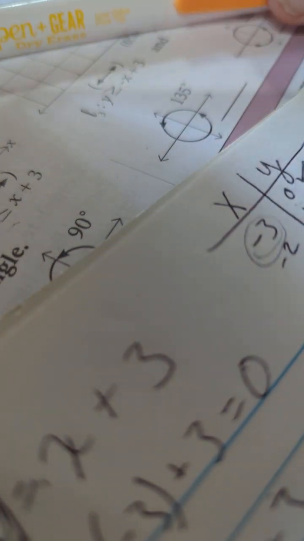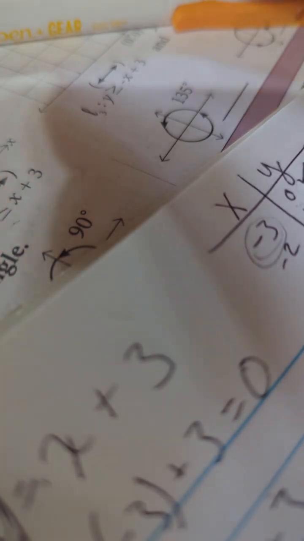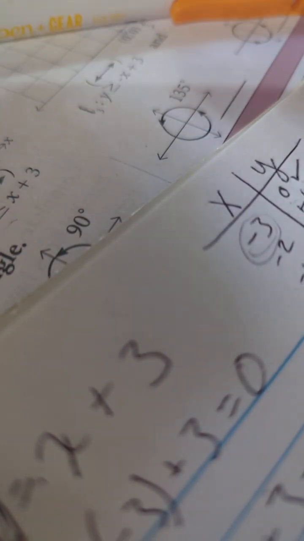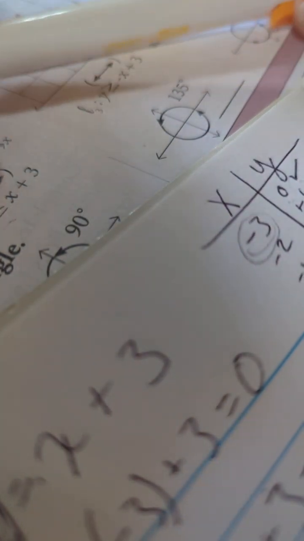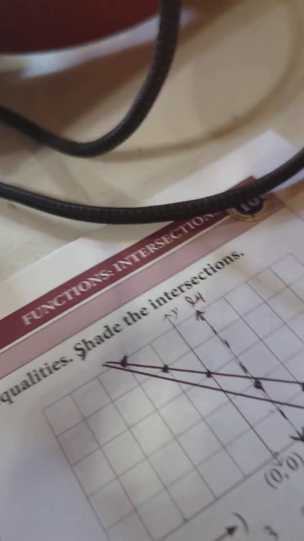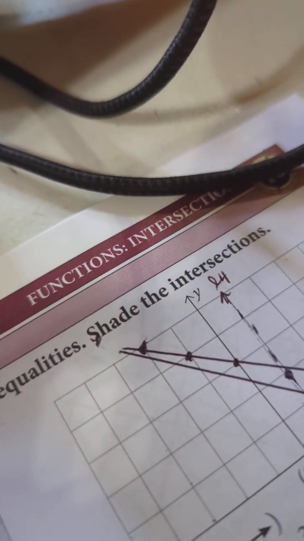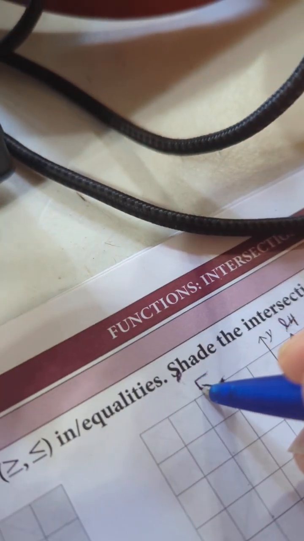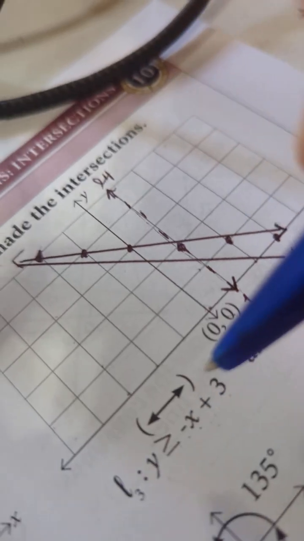Anyway, just know that I'm drawing a straight line over here. Okay, I kind of missed it both times, but there you go. Always use a straight edge though. And it's a solid line because it is greater than or equal to.